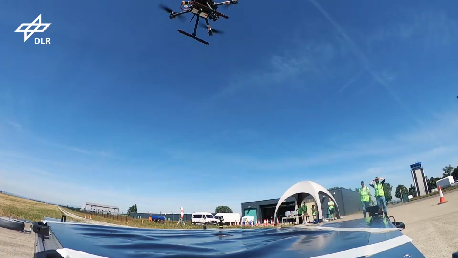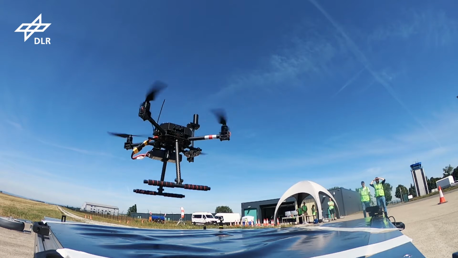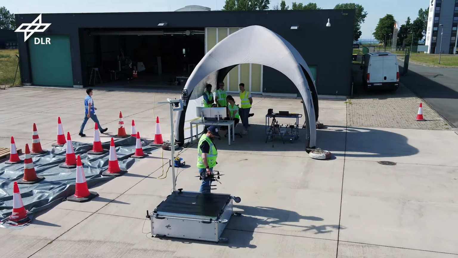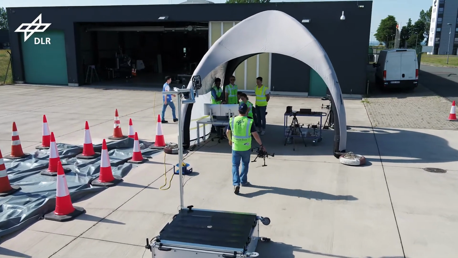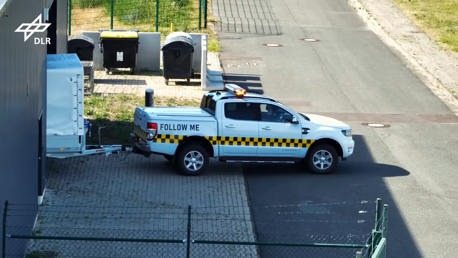We understand the drones as a technology platform to develop our own methodologies and to test as much as possible. With the help of the drones, we are independent and we can generate our own data, and we can also create our own flight missions.